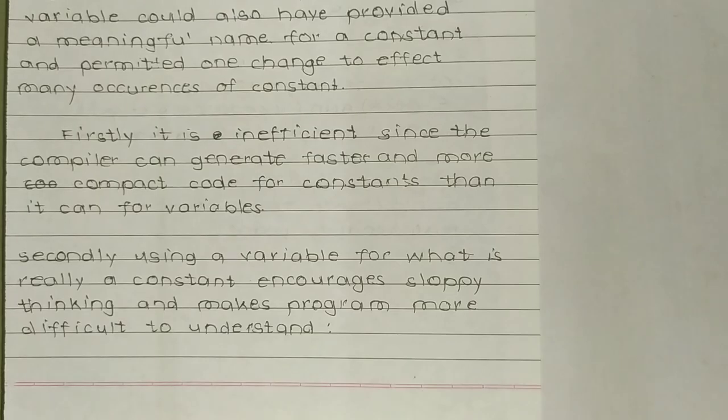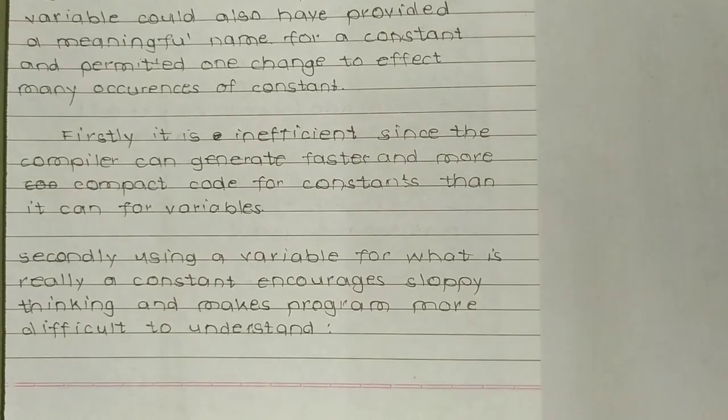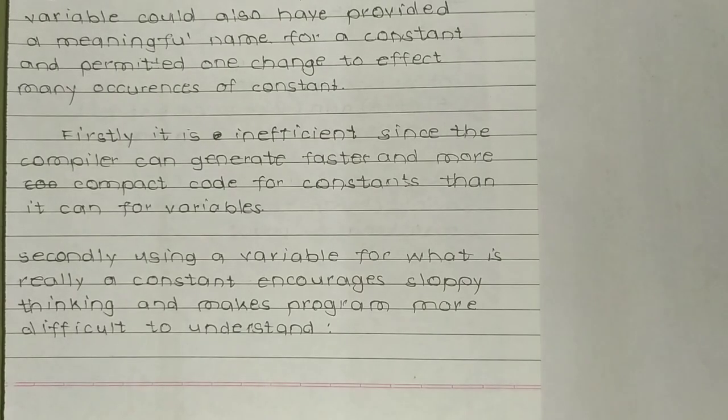Secondly, using a variable for what is really a constant encourages sloppy thinking and makes the program more difficult to understand.